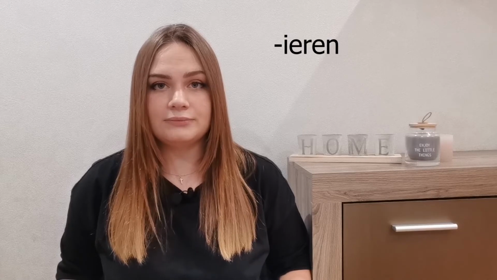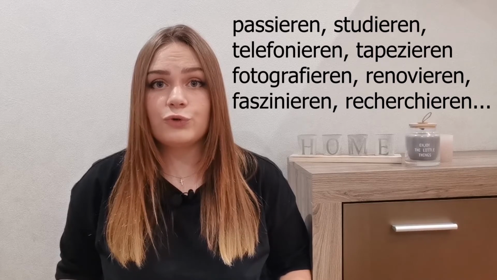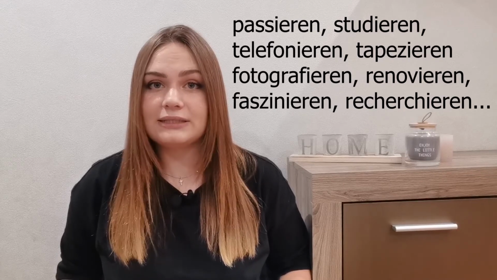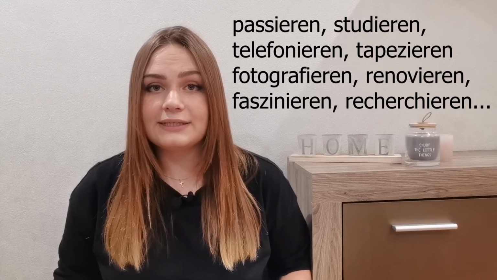There is also another case when you don't need to use the ge prefix. There is the so-called French group of verbs which have the ending ieren. Some words like passieren, fotografieren, telefonieren, tapezieren, renovieren, etc. And with them you don't need to use the ge prefix.